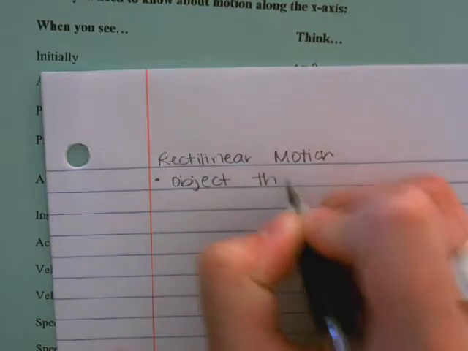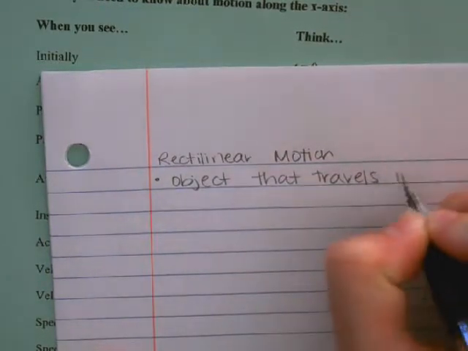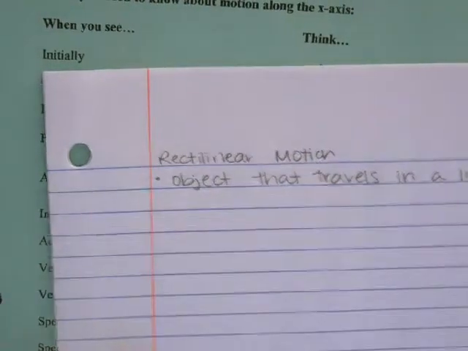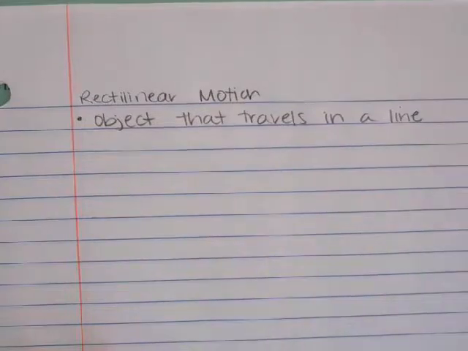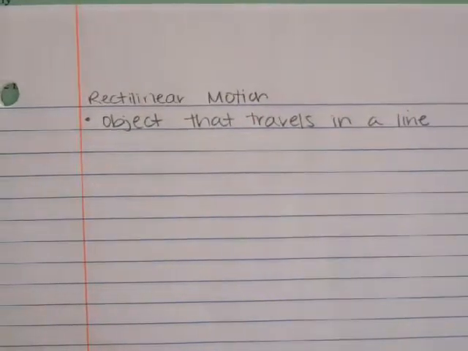that travels in a line. So it's rectilinear as in rectangular. So the X and Y plane is called the rectangular plane because everything moves left and right and up and down. And that's why they call it the rectangular plane, because I guess left, right, up, down plane is really wordy. So objects that travel in a line.